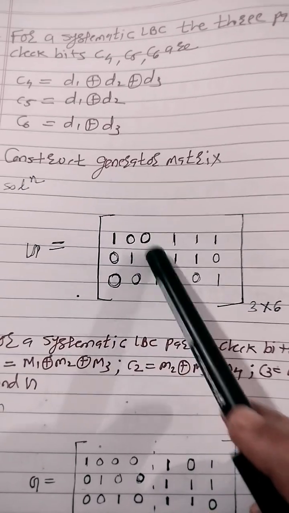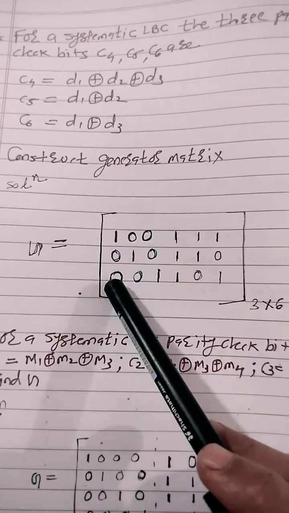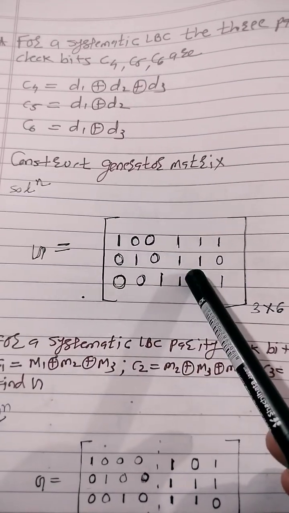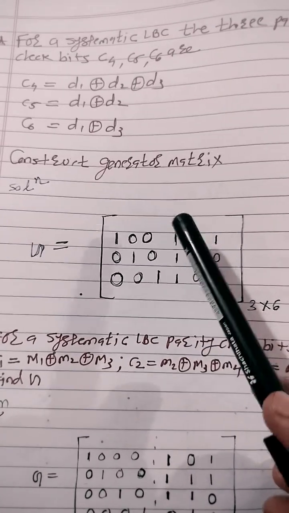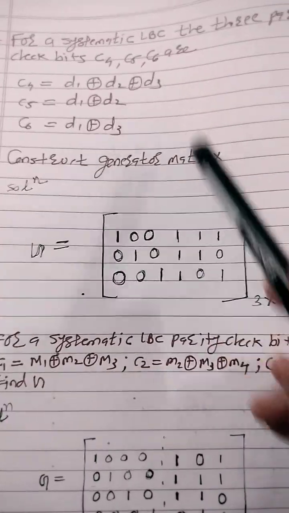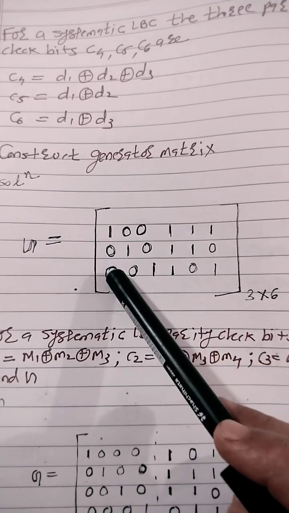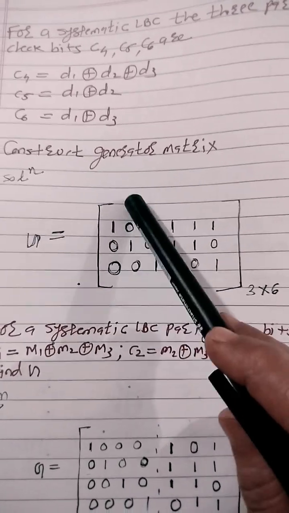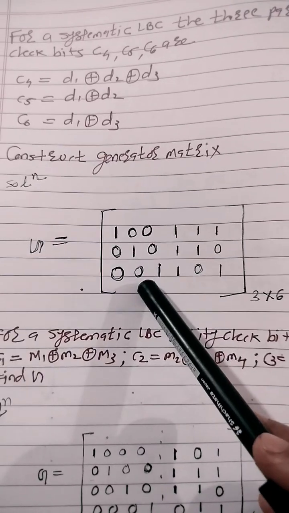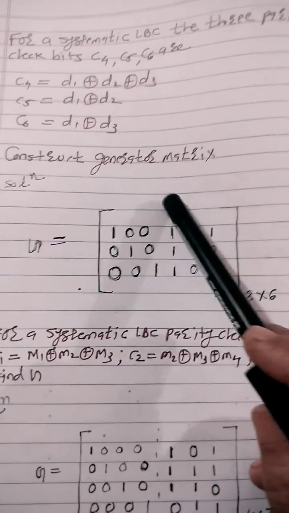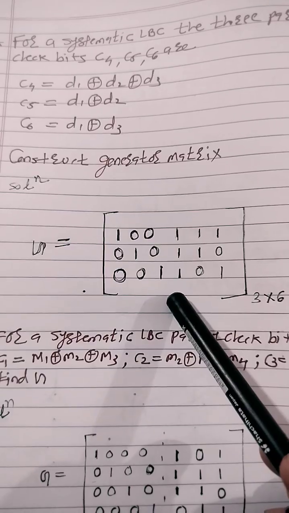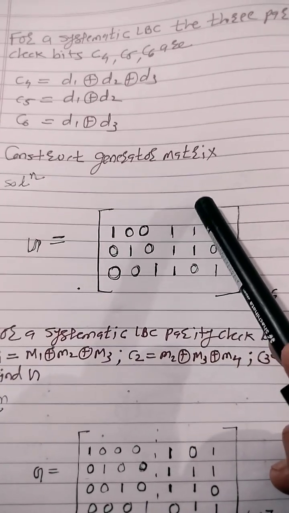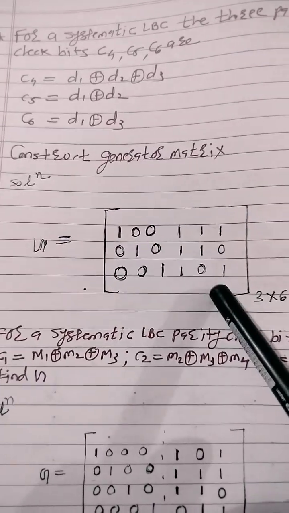So this is I_k, 3 by 3: 1 0 0, 0 1 0, 0 0 1. Then the parity block P we have to form, and that can be formed by these equations. So this corresponds to C1, code bit 1, code bit 2, code bit 3, which are like message bits. This is the parity part of the code, that is C4, C5, C6.